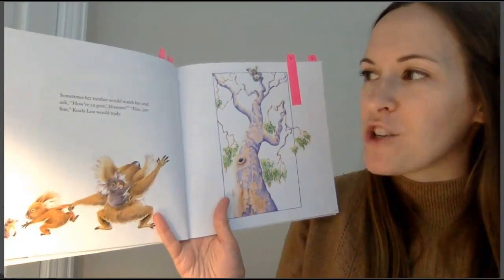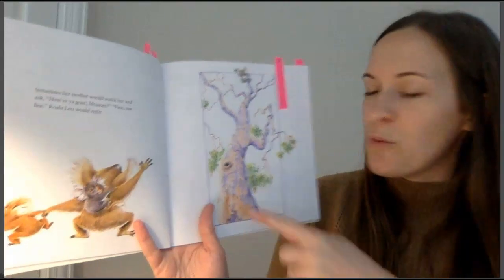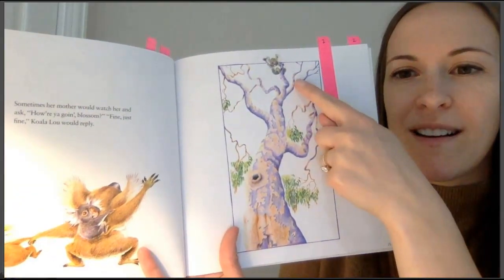Sometimes her mother would watch her and ask, "How are you going, Blossom?" "Fine, just fine," Koala would reply. Oh, Koala is somewhere. Where is she? Yeah, she's in the tree.